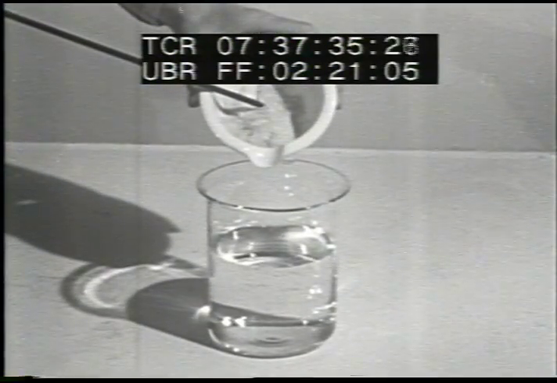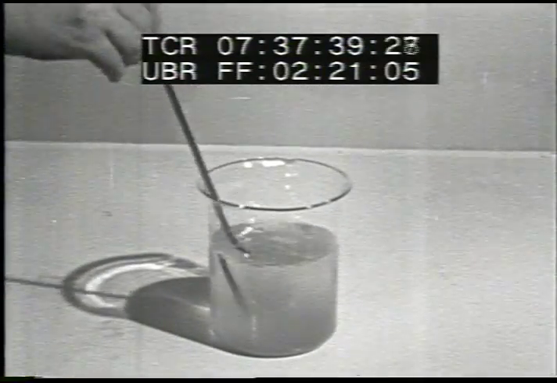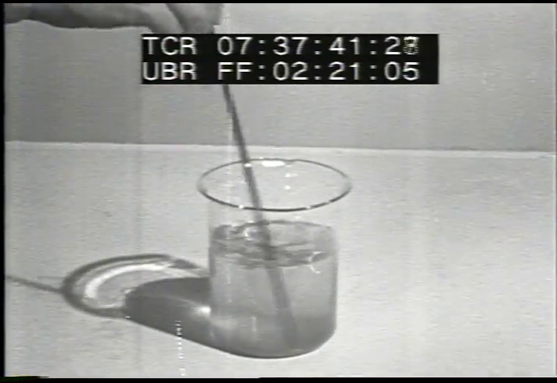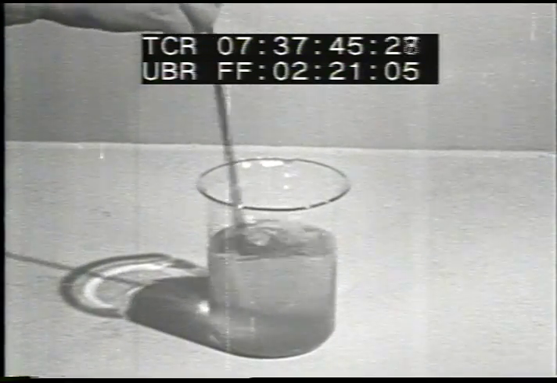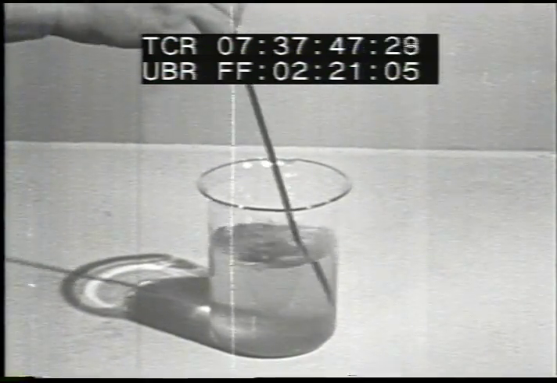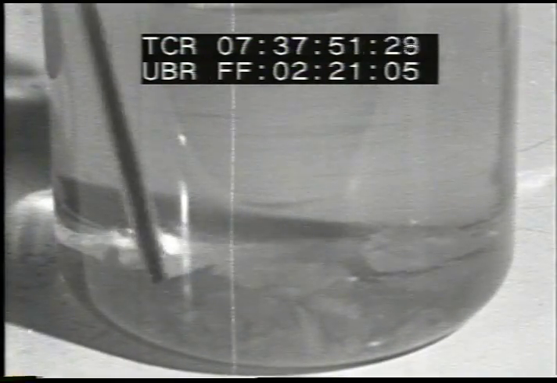Let us consider the solubility of solids by stirring copper sulfate into water. The solid copper sulfate dissolves in the liquid, forming a clear solution. The water or any other substance doing the dissolving is the solvent, and the substance dissolved is the solute.